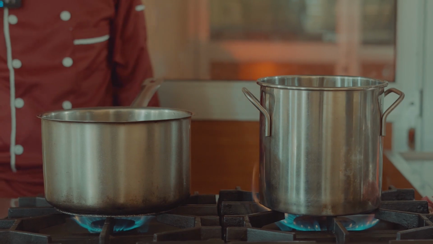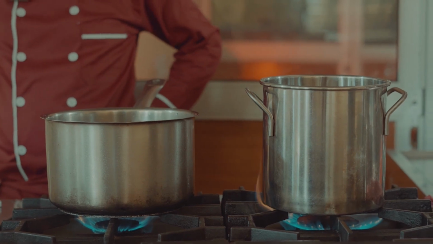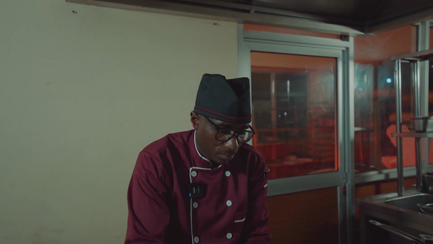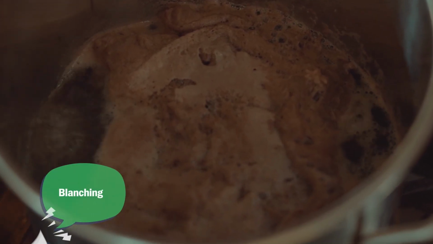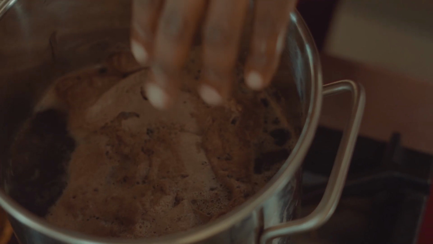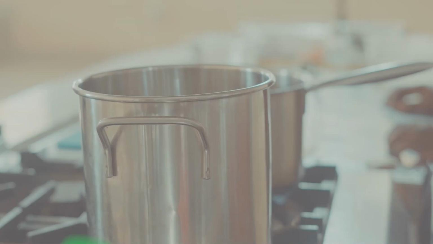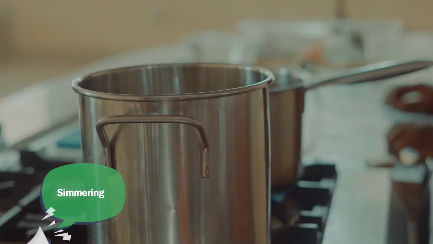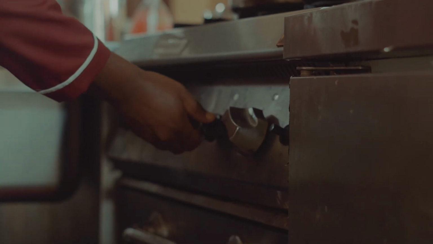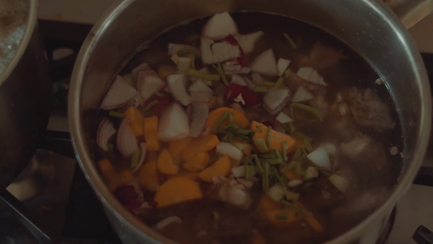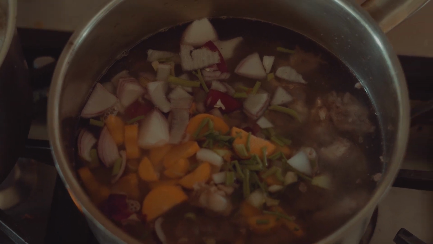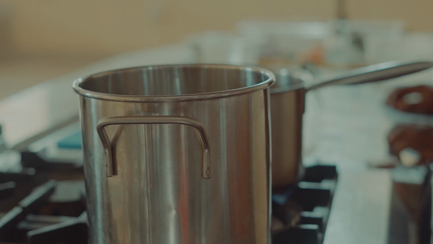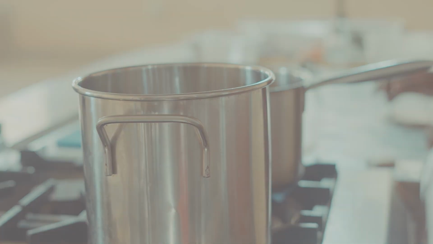Techniques. Before adding the vegetables to the stock pot, Chef Joseph blanches them briefly in boiling water. Blanching helps to remove impurities and set the vibrant color of the vegetables. Simmering. Once the stock reaches a boil, Chef Joseph reduces the heat to a gentle simmer. Simmering allows the flavors to meld together slowly without boiling too vigorously, ensuring a well-rounded and balanced broth.